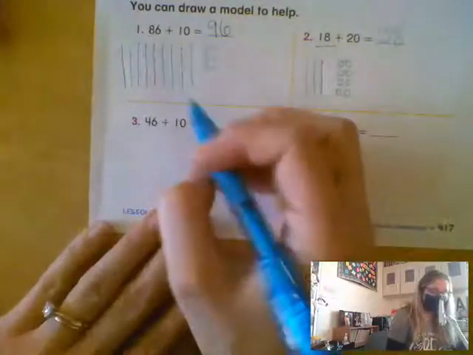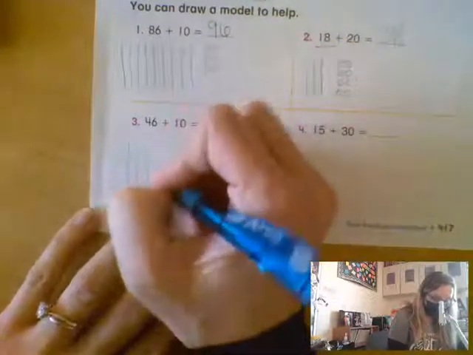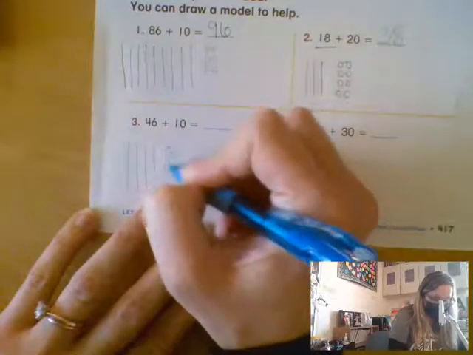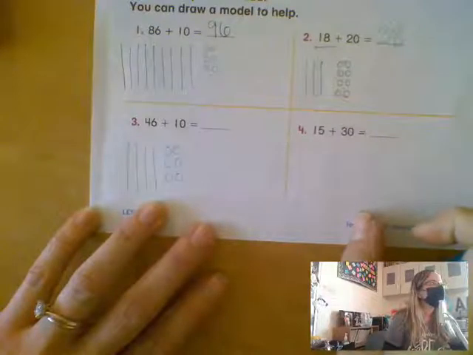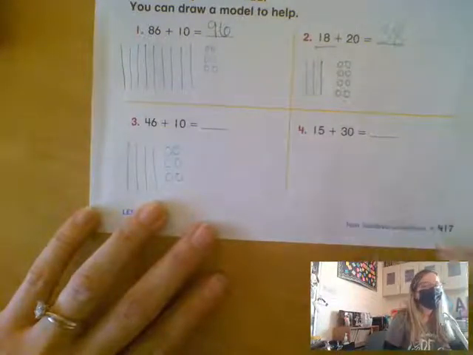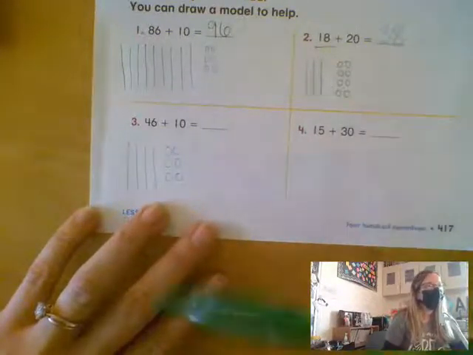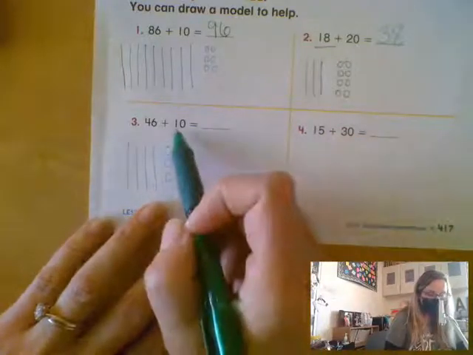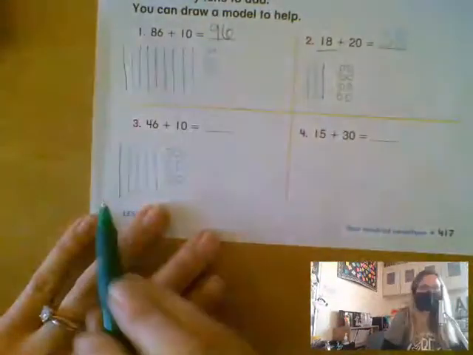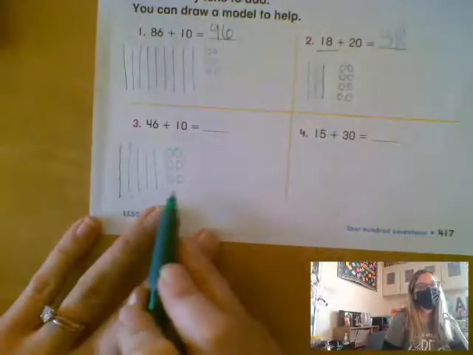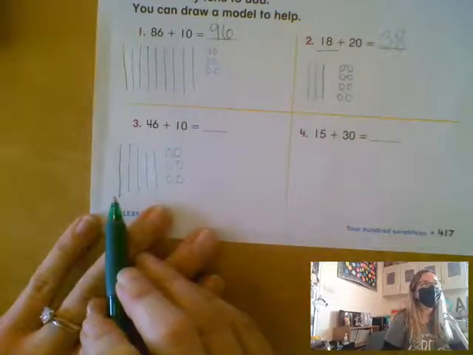Sage, I have 46, so let's draw it. 1, 2, 3, 4 tens, and 1, 2, 3, 4, 5, 6 ones. How many tens do they want me to add, Johnny? 10. How many tens? 1. Just 1 10, so I'm going to draw 1 more 10. Now how many tens do I have, Johnny? 5. 5 tens, and my ones didn't change.